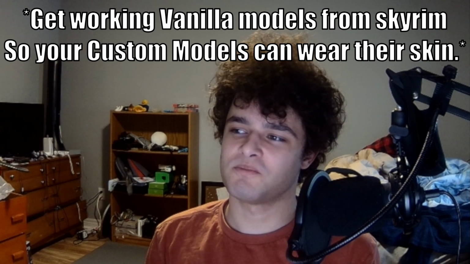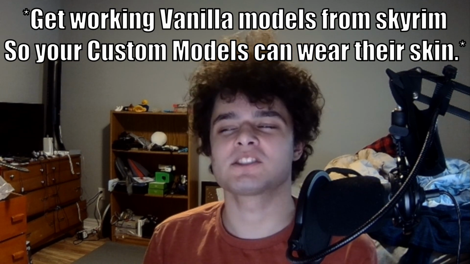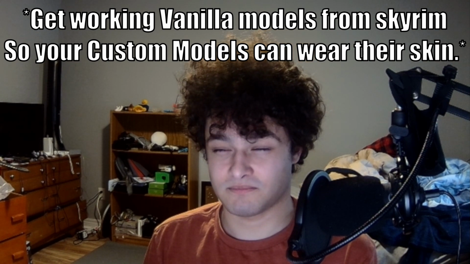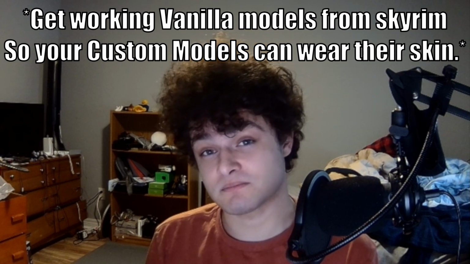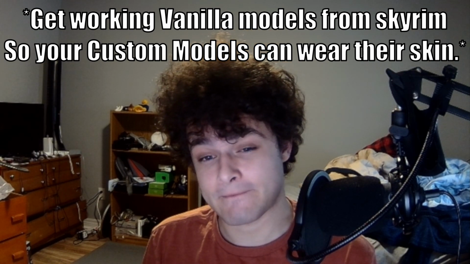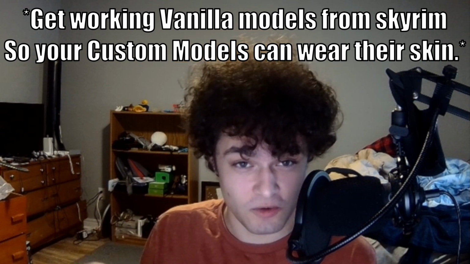Bethesda Archive Extractor. You use this to get data out of Skyrim that you can use and you will be using to go along with this tutorial.